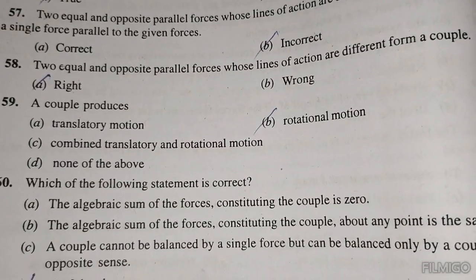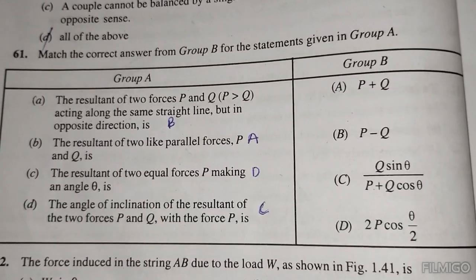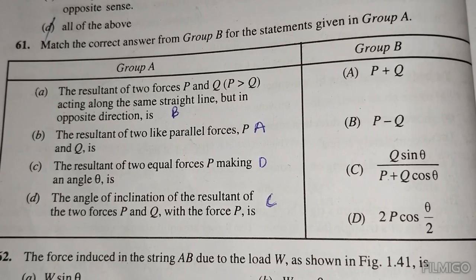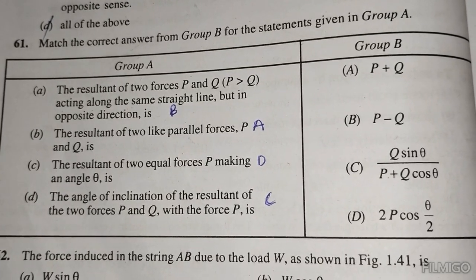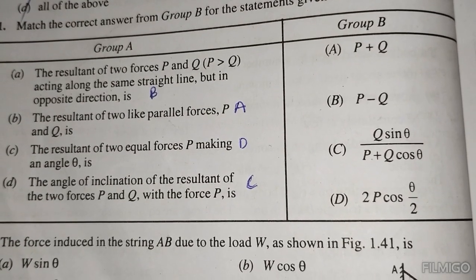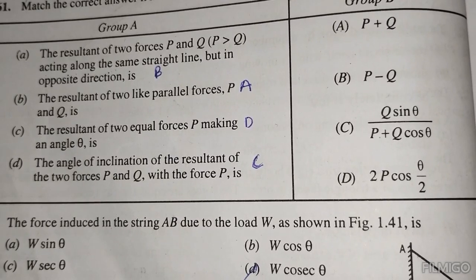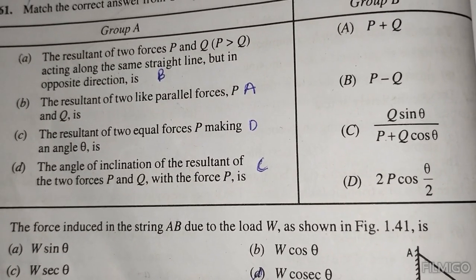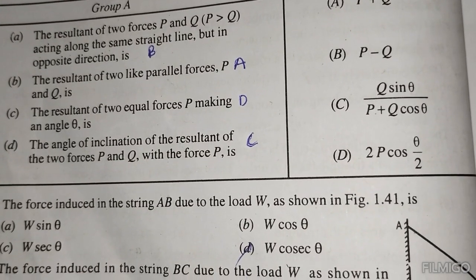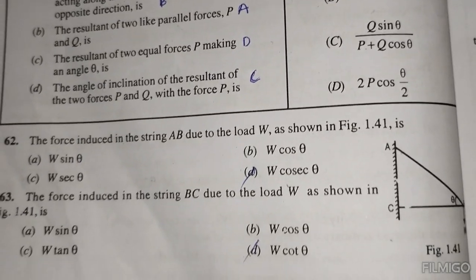A couple produces rotational motion. Which of the following statements is correct? All of the above. The resultant of two forces P and Q, P greater than Q, acting along the same straight line but in the opposite direction is P minus Q. The resultant of two like parallel forces P and Q is P plus Q. The resultant of two equal forces P and Q making an angle theta is 2P cos theta by 2. The angle of inclination of the resultant of two forces P and Q with the force P is Q sin theta by P plus Q cos theta.